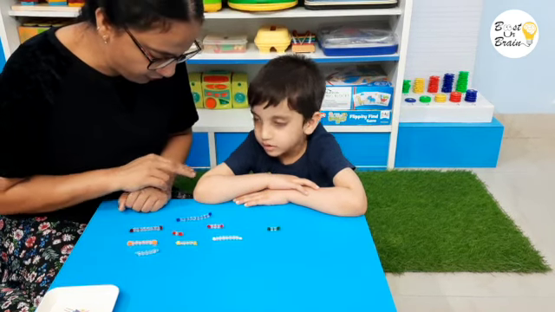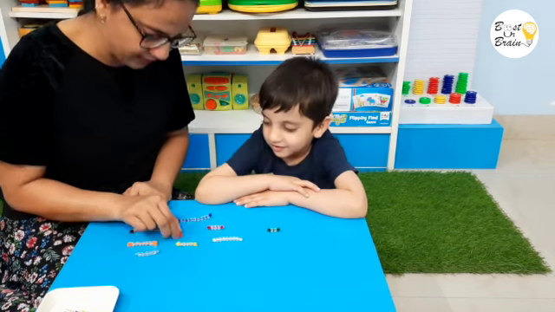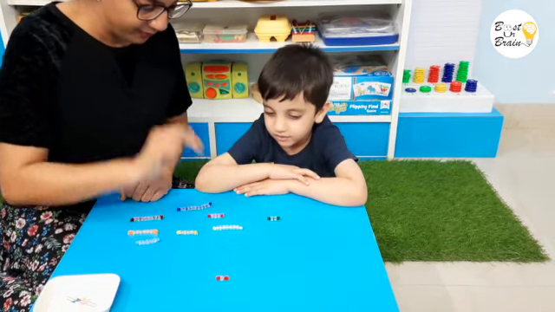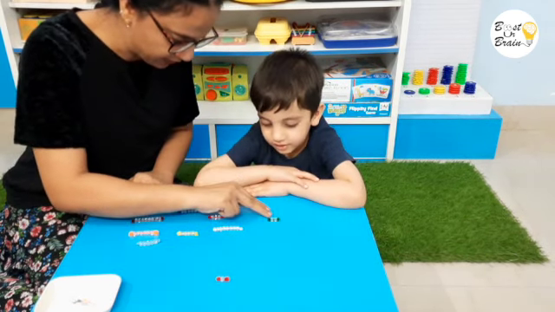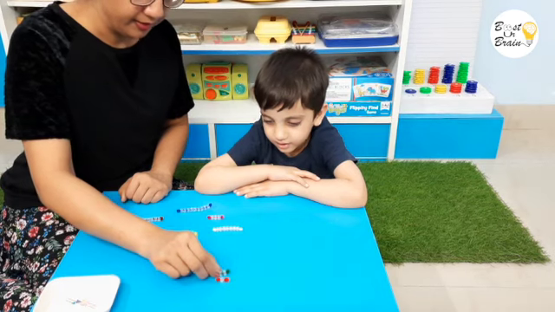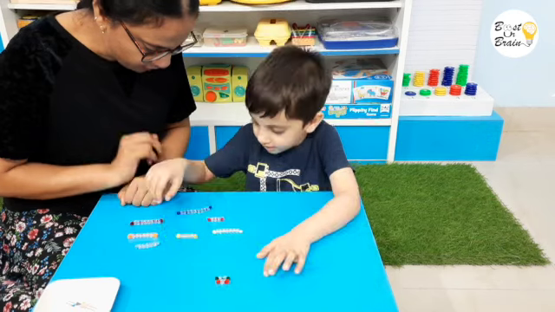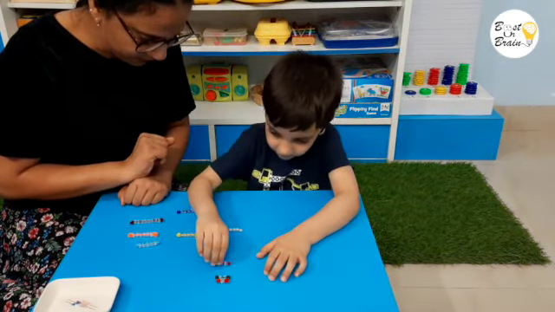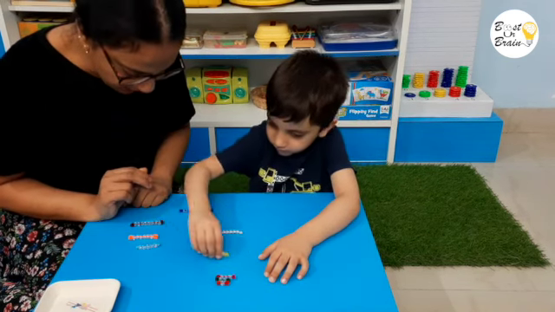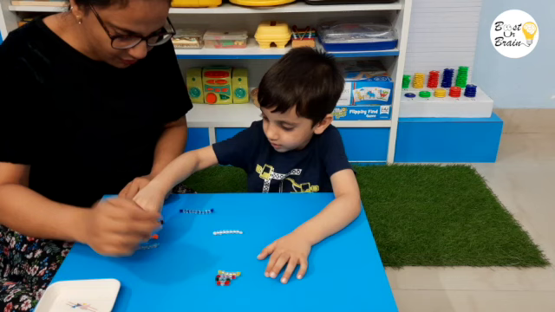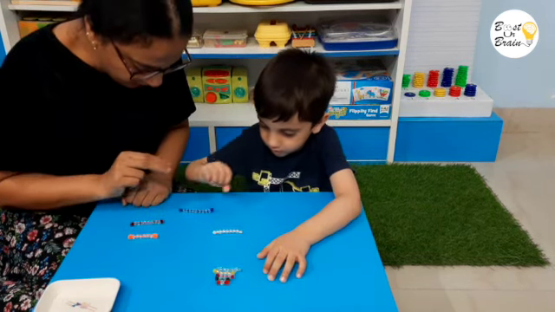Now I am looking for the shortest bar. Here it is. We keep it here. Now I am looking for the shortest one. This one. We keep it here. Can you continue, Ayaz? Yes. I'm looking for the shortest. Good. Now next shortest. Good job. Very good. Now the next shortest.